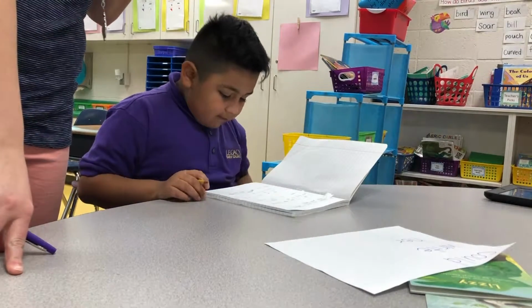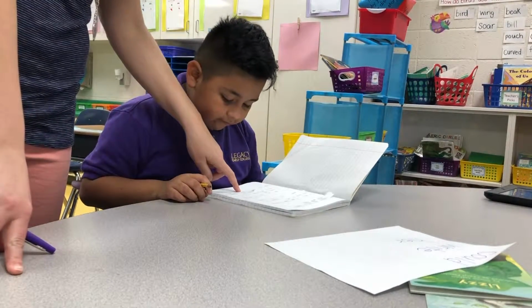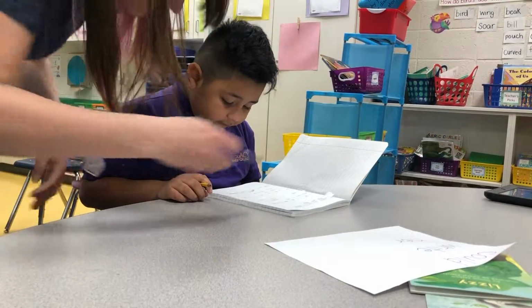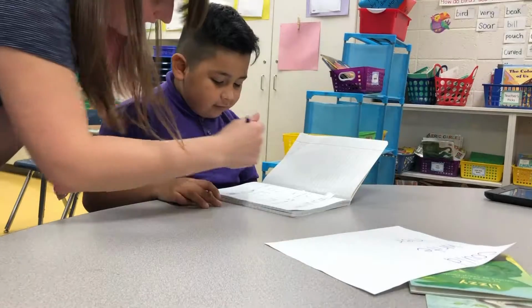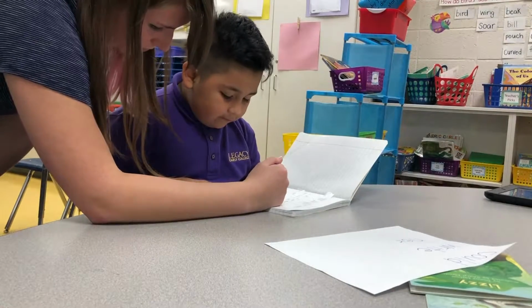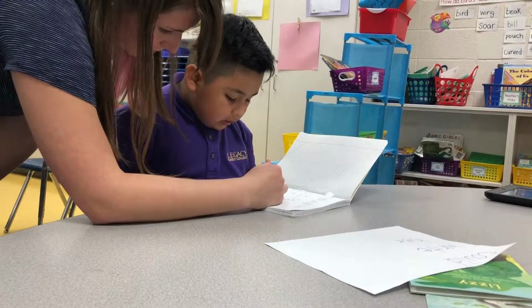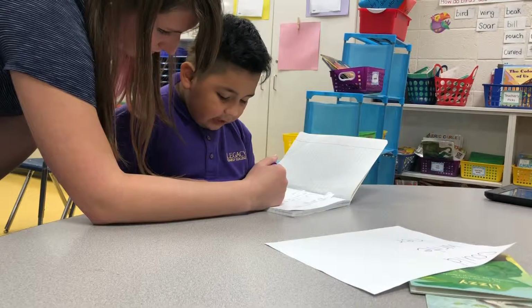Good. What's this word? Find. I see an OU, which says... Found. Yeah, found. Okay, I agree. Read that last sentence again. Piggy was happy. Then Piggy found the dog.